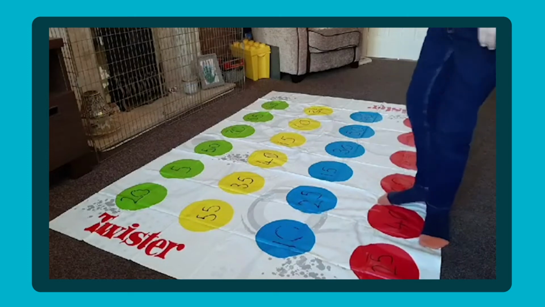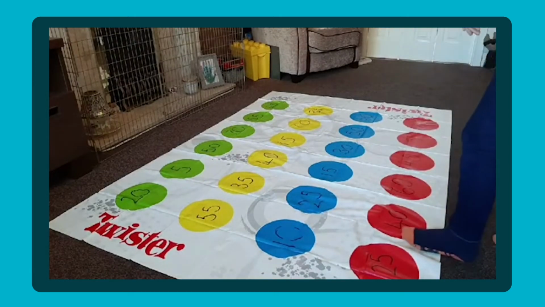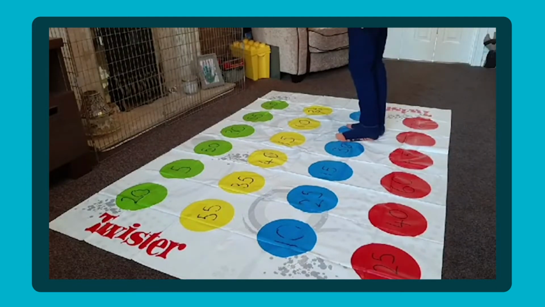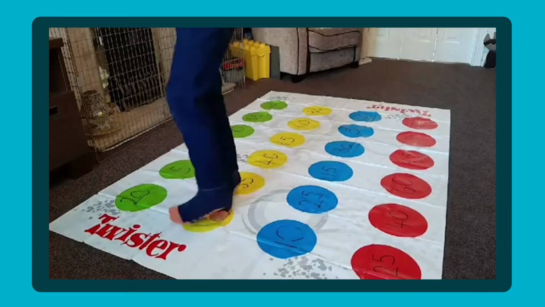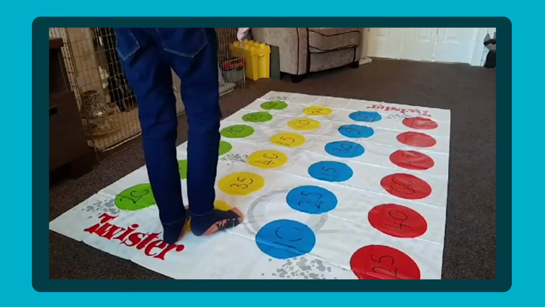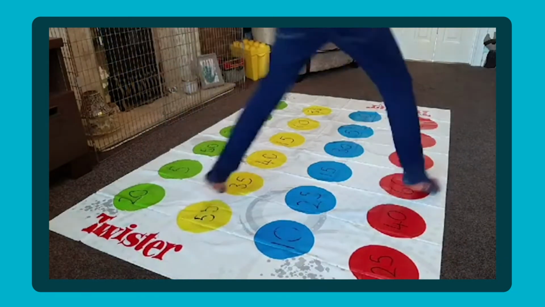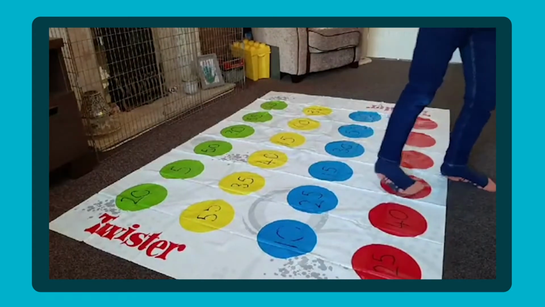What do you need next? 45. Keep going. 50. Keep going. Good. What are you looking for? 55. Good. 60. Brilliant. Well done. Go back to the edge.